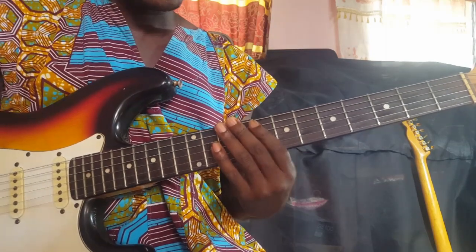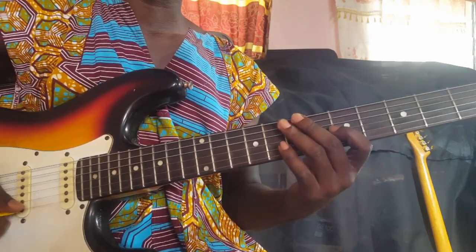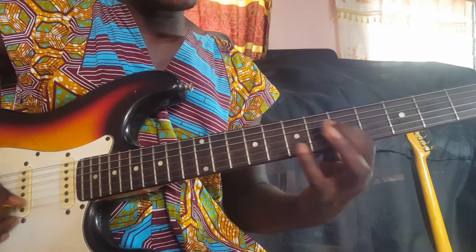All right. So I am playing C major. This is the C here, the octave.